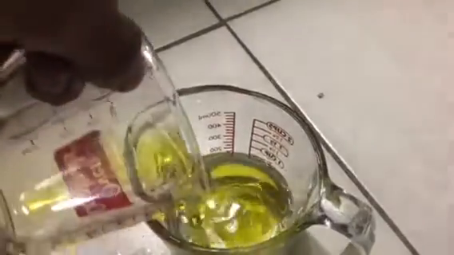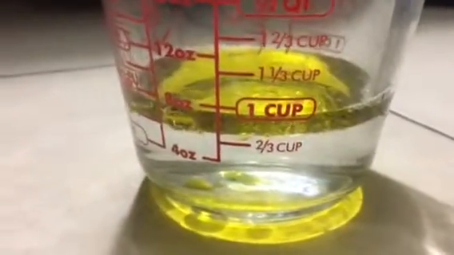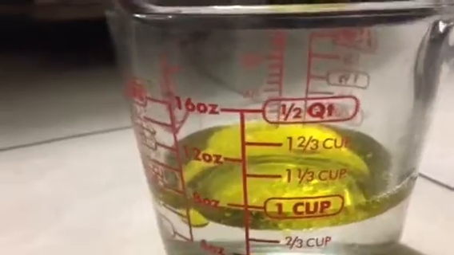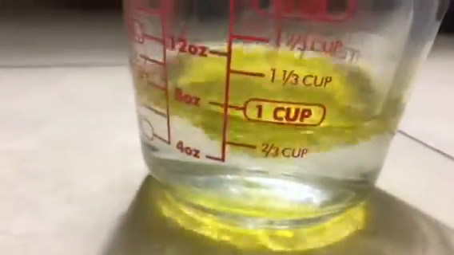And then I'll be adding extra virgin oil, I don't know how much, but as you can see, they don't mix because the water is polar and oil is non-polar. I can stir it and they still won't mix.